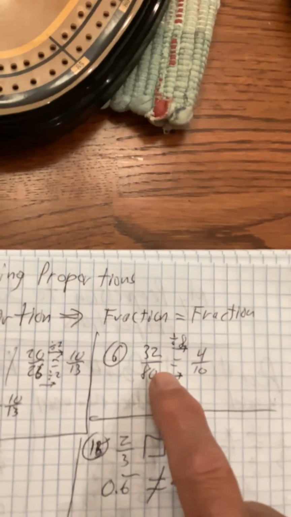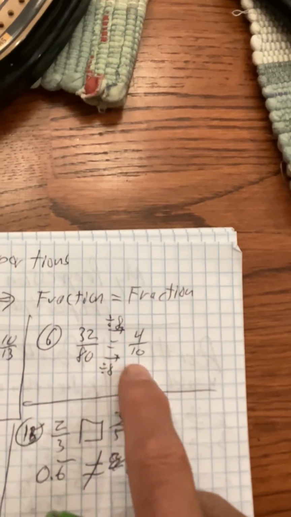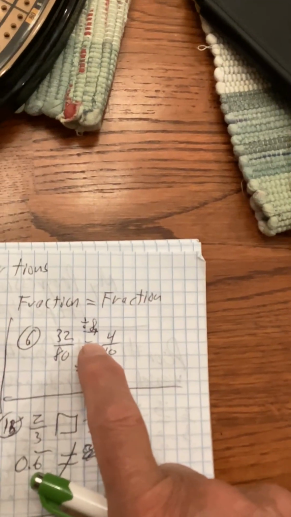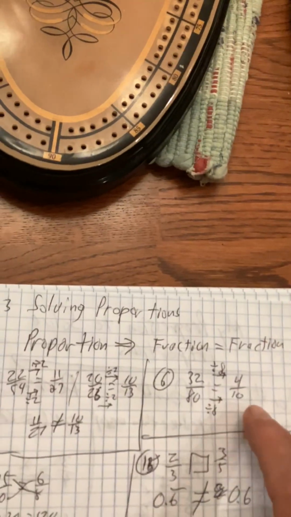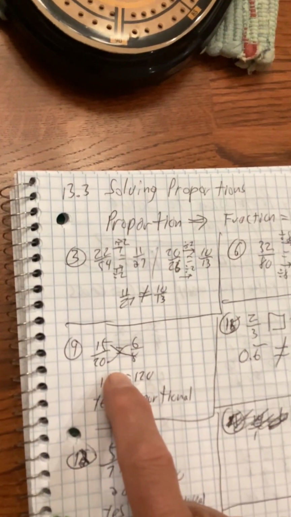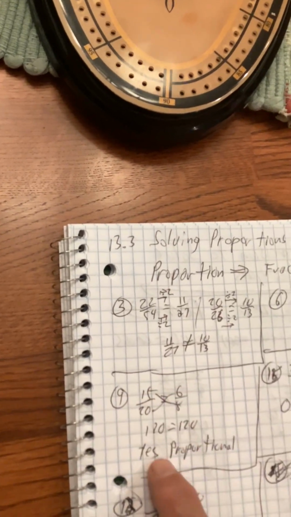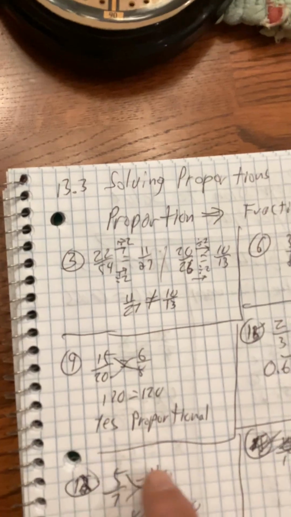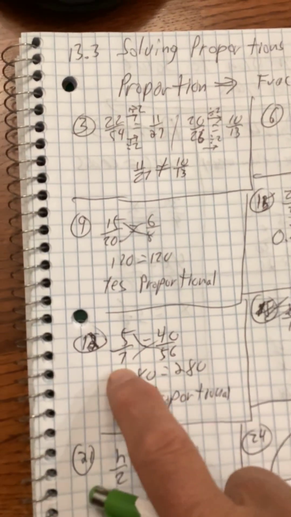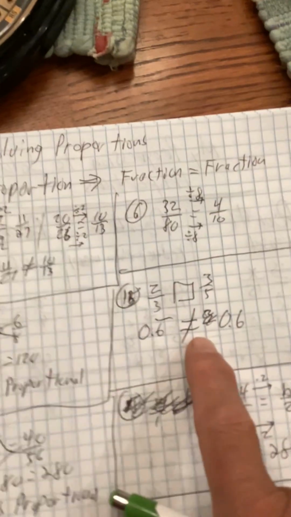Number 6, I just divided by 8, and that was the operation used to get there. Number 9, use crisscross. So 120 equals 120. So yeah, that's proportional. Number 12, criss, that's 280, and cross, that's 280. So yep, that's proportional.